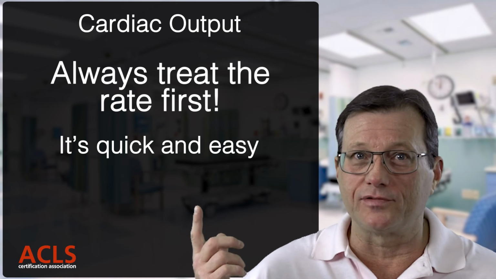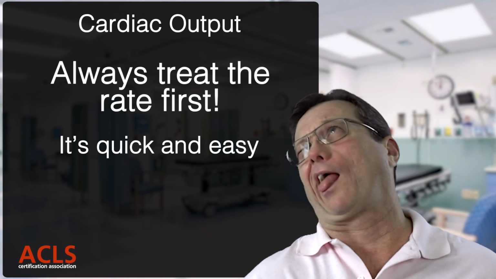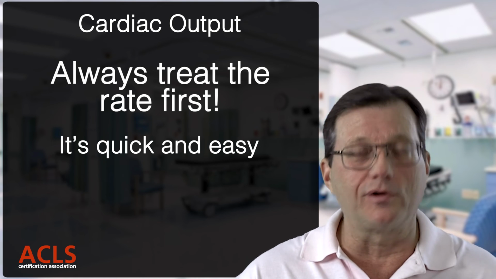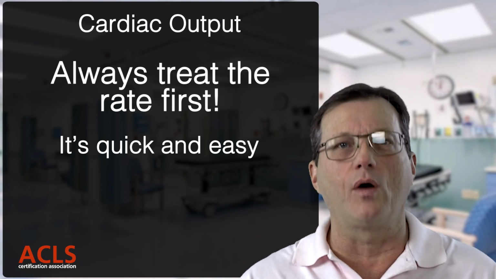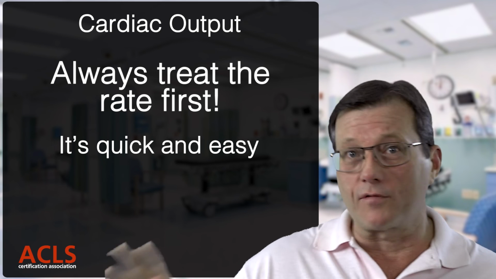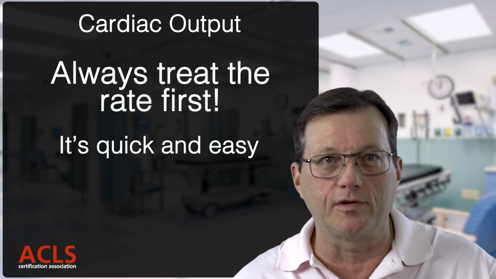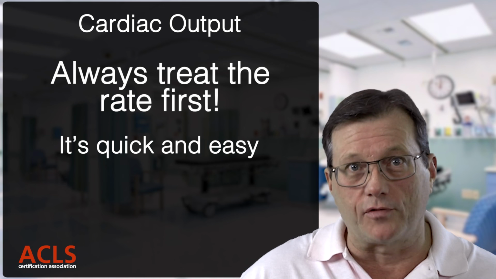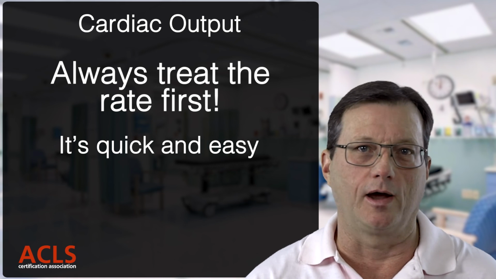If I'm 40,000 feet in the aircraft and my patient starts out, I want a treatment that's quick and easy. I don't want time consuming and difficult. Quick and easy is good, so always treat the rate first, especially in bradycardia. Stroke volume might be fine. It's only the rate that's impacting it. In tachycardia, the rate is directly reducing the stroke volume, which is reducing their cardiac output.